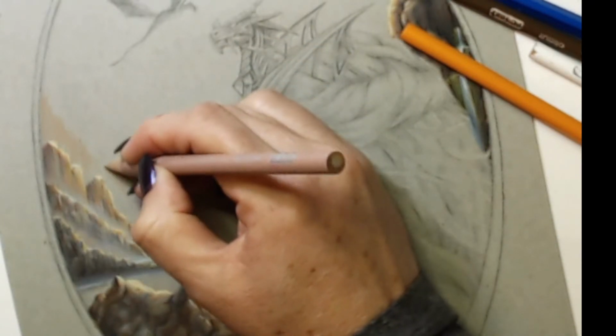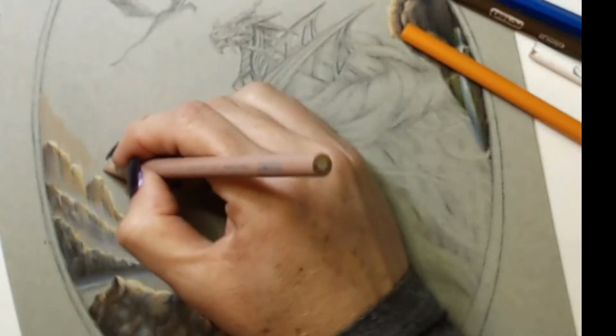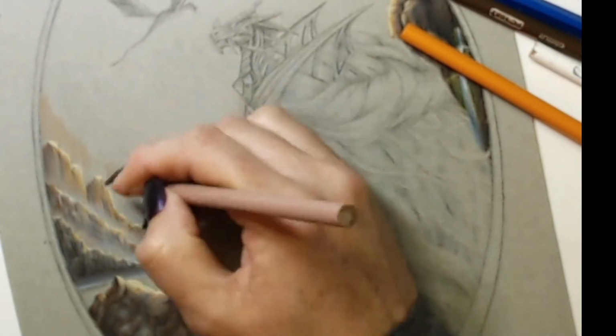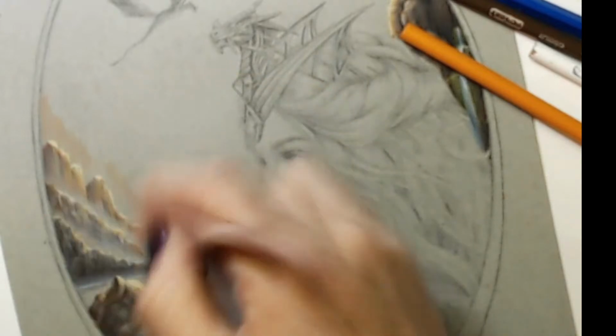And then like this. And it's just downward lines.